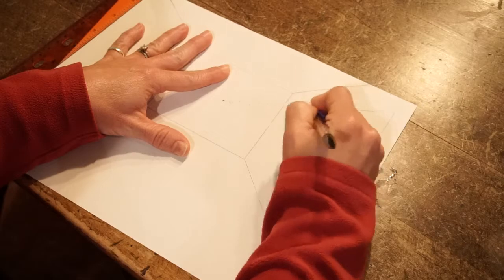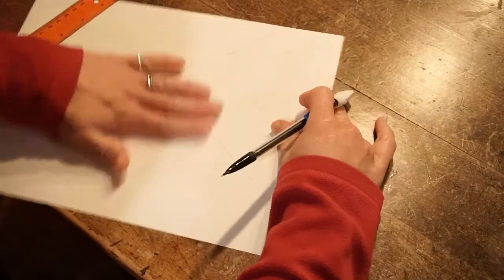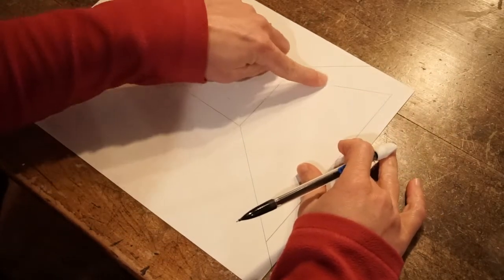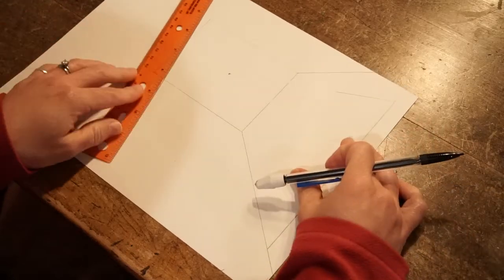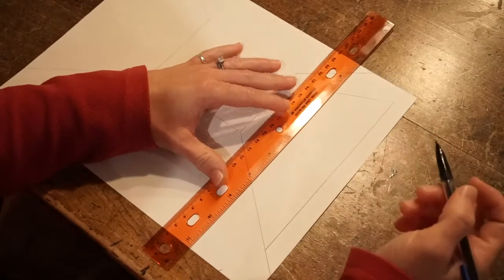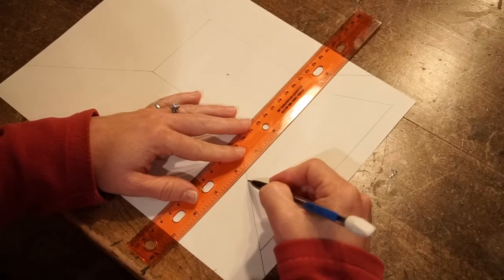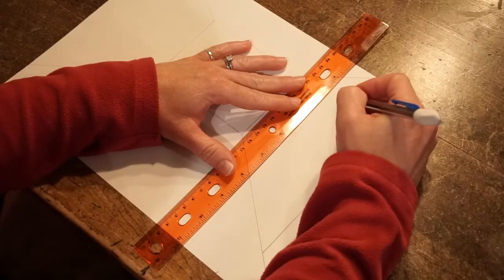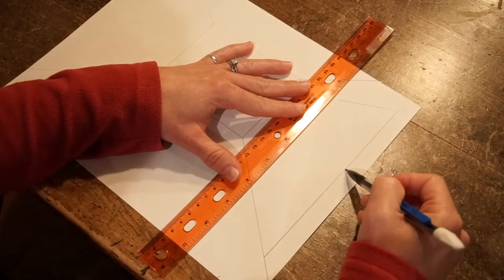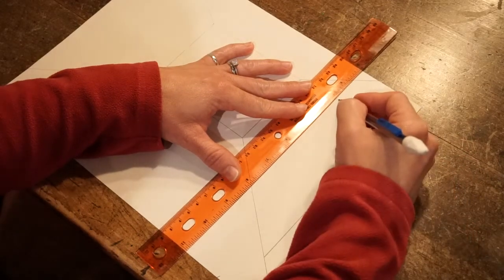So now that I have the top of the door and the bottom of the door drawn, I'm erasing that line to show the thickness of the door, how thick I want that door to be in the room. And now I'm going to draw another vertical down to where the floor begins. It should be parallel to the edge of the page and any other verticals that I've drawn.